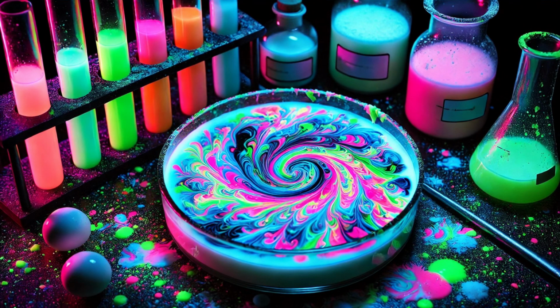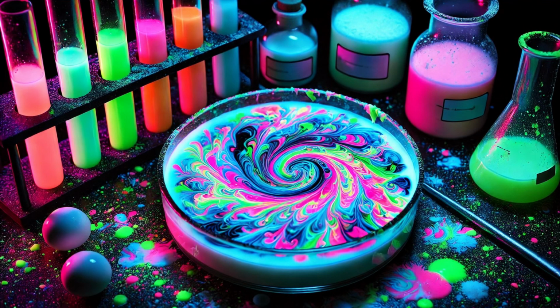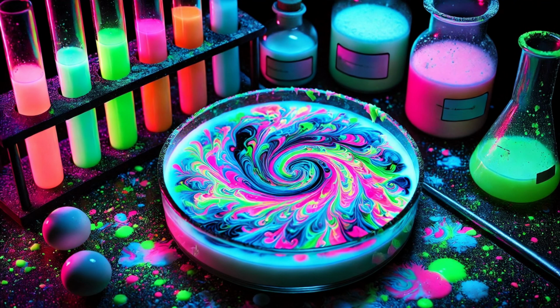Even in our kitchens. Okay, so before we wrap things up, I want to step back for a minute. Okay. And think about the bigger picture. What do you mean? Well, this milk and soap experiment, it's not just about the colors and patterns. It's about the process of scientific discovery. Exactly. It starts with observation, like noticing how the colors move when you add the soap. Then you start asking questions like, why does that happen? And then you come up with ideas to test.